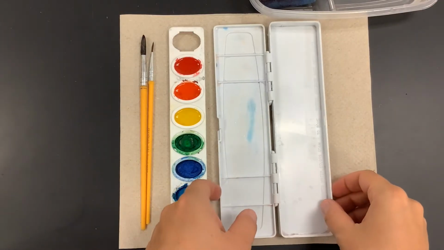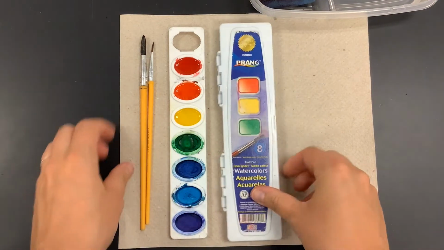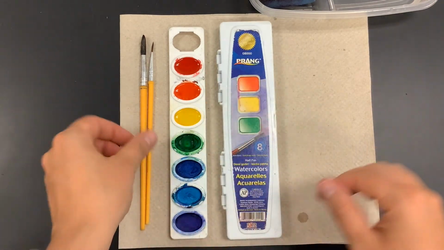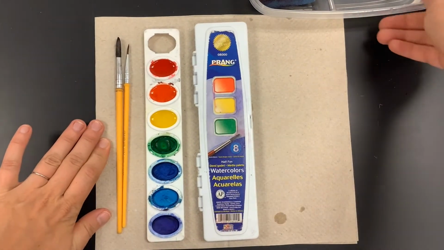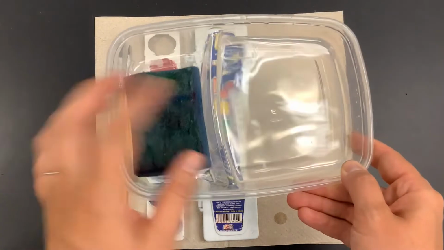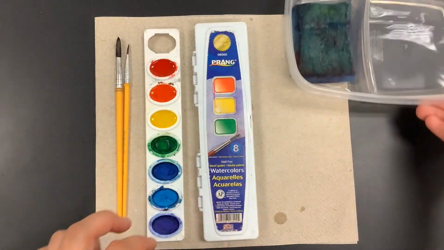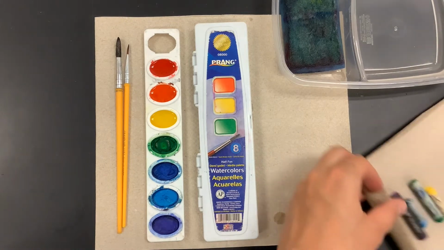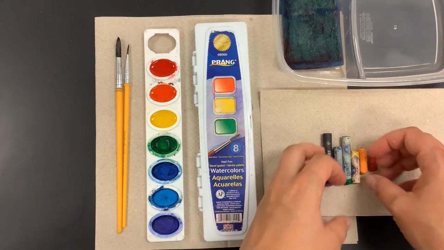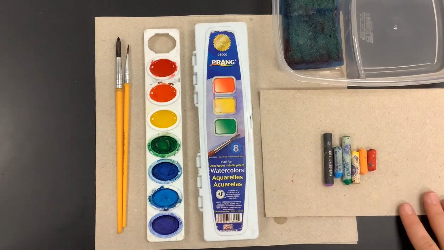I've got my paint pan here. I've dried it. I'm going to close it up. My watercolors are nice and clean. My brushes are cleaned out. The water ran clear. For my water jug here, I've cleaned out the water. It's nice and clear. My sponge is cleaned out. And I've got my oil pastels nice and neatly lined up, rainbow order, on the desk.